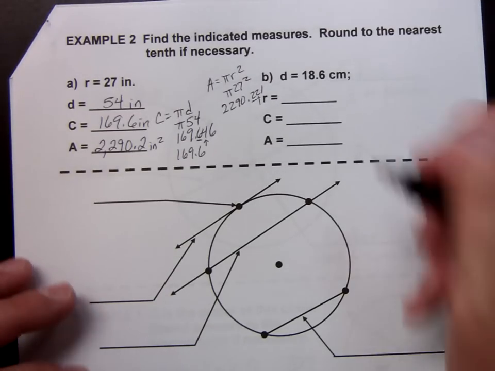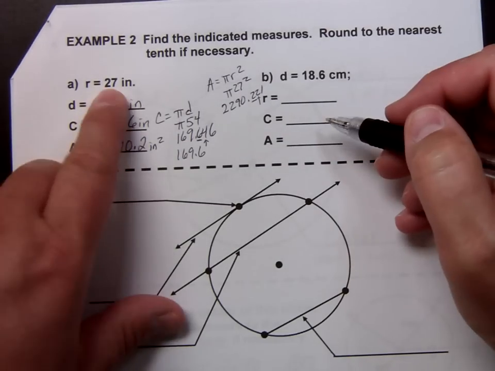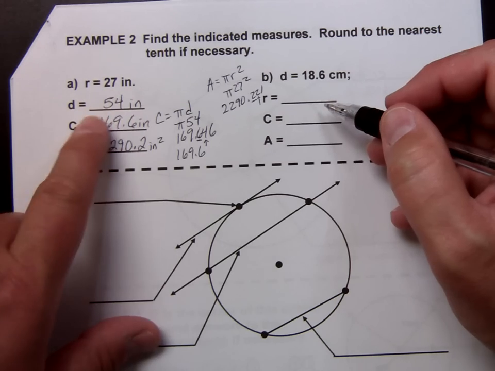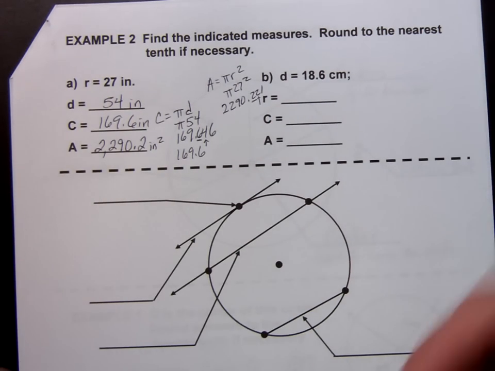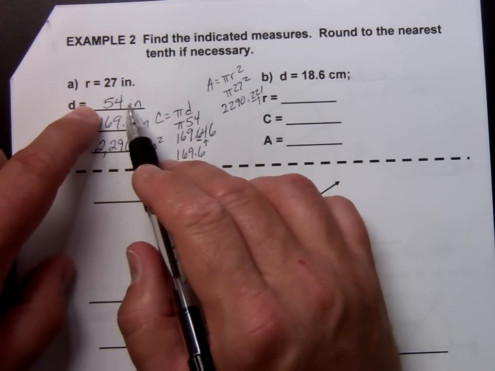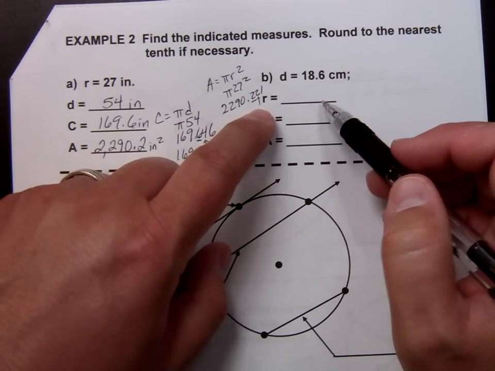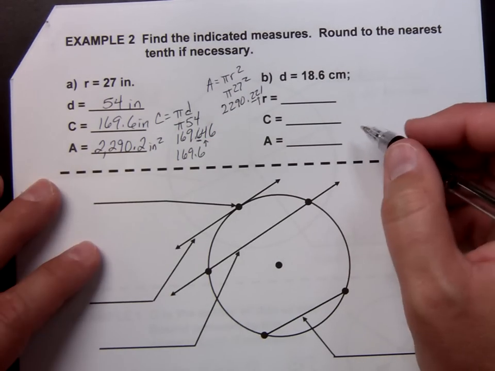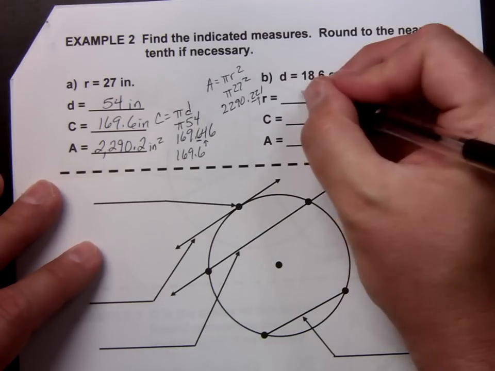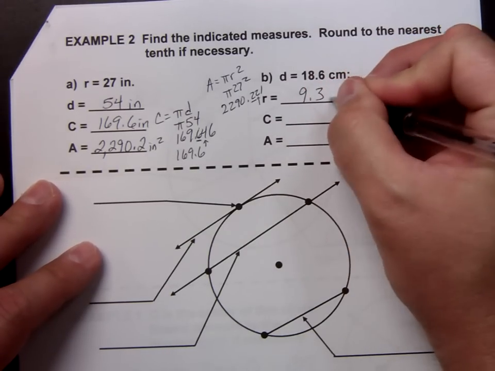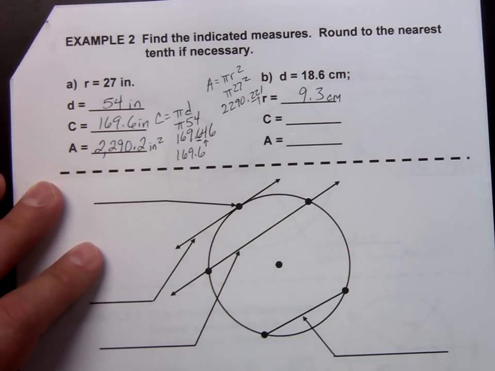All right, let's repeat that process over here. Now in this problem they gave us radius, and we had to find diameter. This time they gave us diameter, we need to find radius, so we're working backwards. So here where we multiplied by 2, here we're going to divide by 2, or multiply by half. So half of the diameter, half of 18.6 is 9.3, so the radius is 9.3.